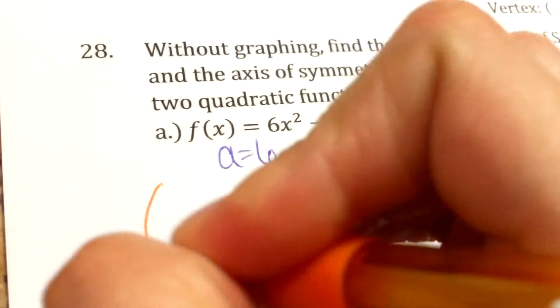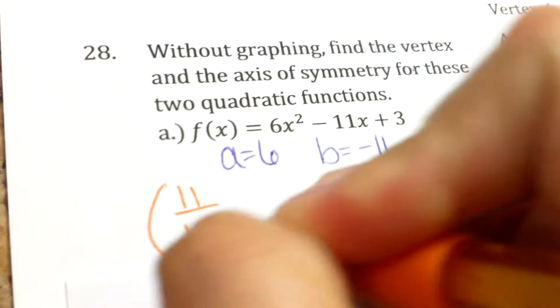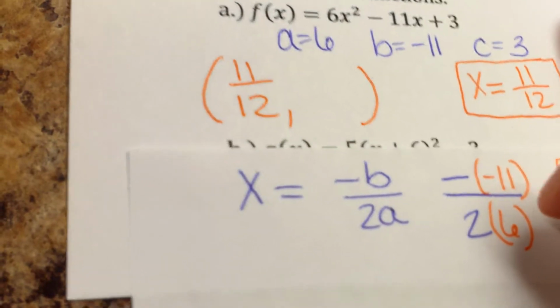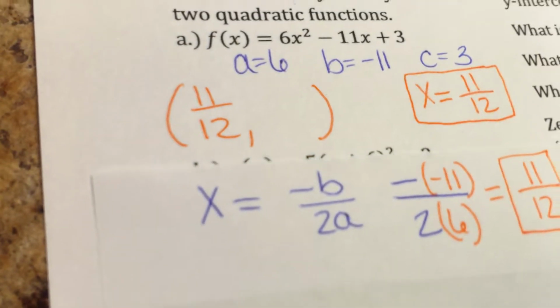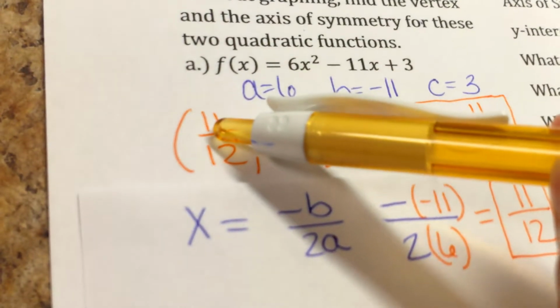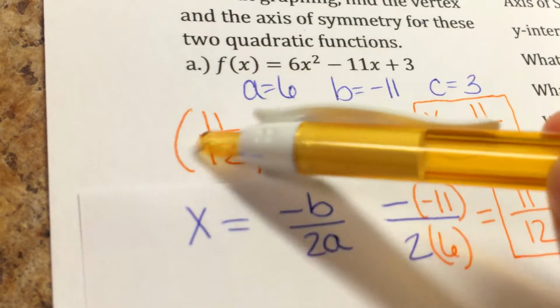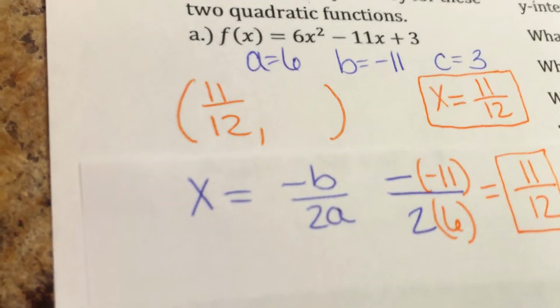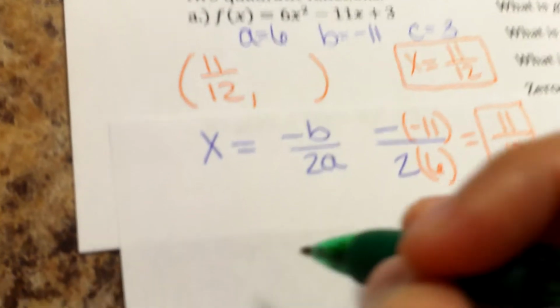And my first part of my vertex is 11 over 12. Now we just need to find the y. So to find the y, we're going to do the same thing we did in the other one. We're going to substitute this into your x, because this is your x value. So we're plugging it into the x. And we're going to use a calculator for this. But first, let's go ahead and plug it in.